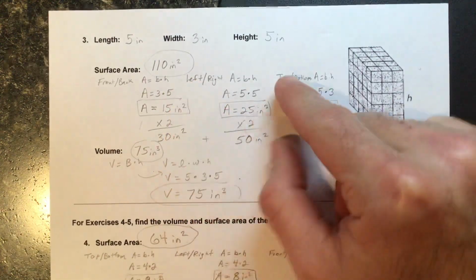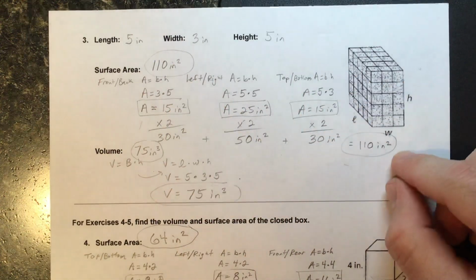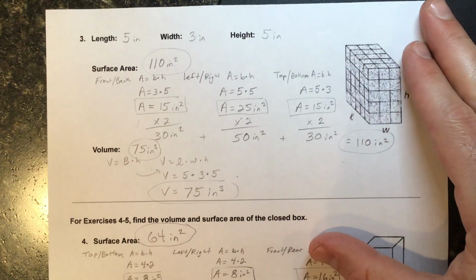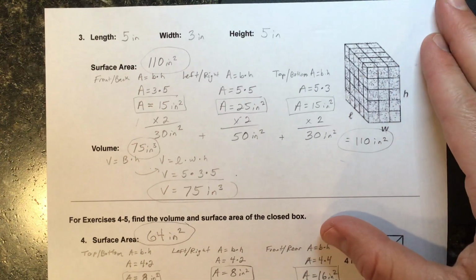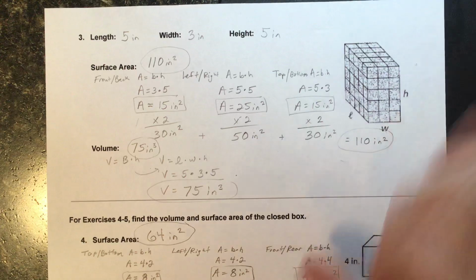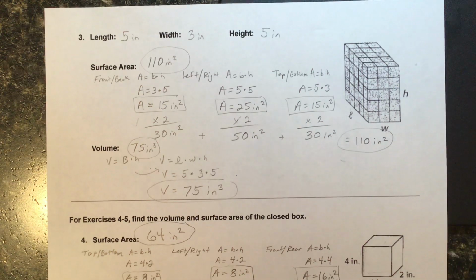And again, I'm not going to talk you through all this. Again, for the surface area, I'll leave the screen here for a second if you want to pause it and see some of the work that's there, but it's front, back, left, right, top, bottom again. Same for number 4.